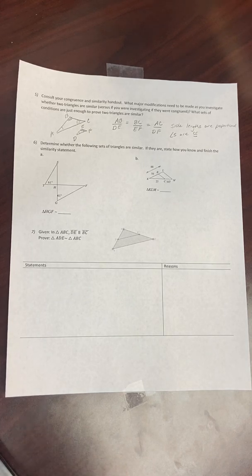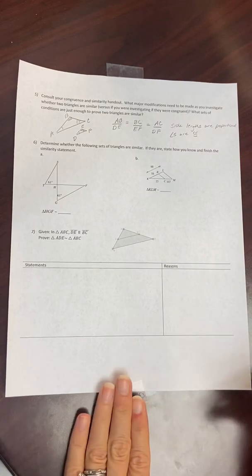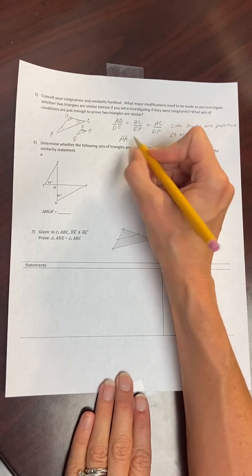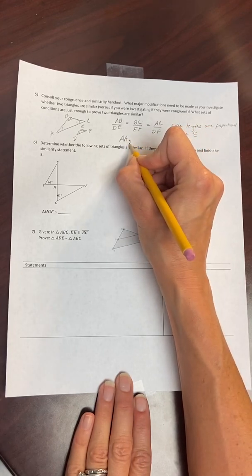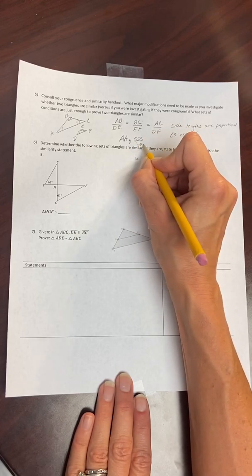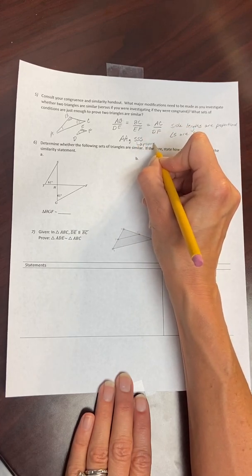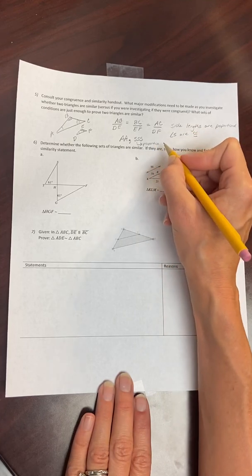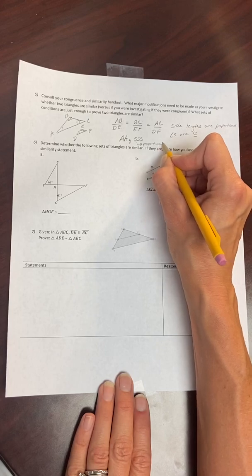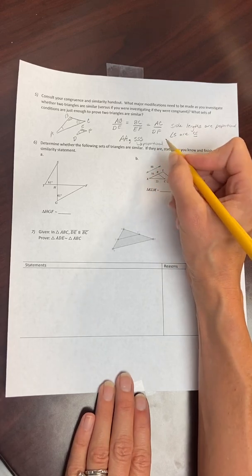What are the different ways or sets of conditions that need to exist to prove that triangles are similar? Consult that handout that I gave you last time. By looking at that, you realize that if two angle measures are equal, that automatically implies the third one is equal. That is enough to prove that they're similar. If your three sides are proportional to one another, so they're not equal, remember you have side, side, side for triangle congruence, and that means that all sides are equal, but then you have side, side, side, meaning that they're proportional to prove triangle similarity.